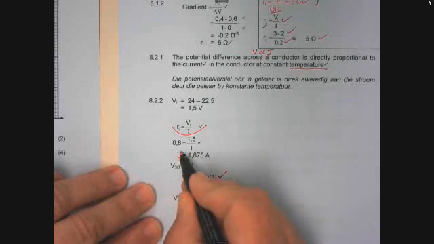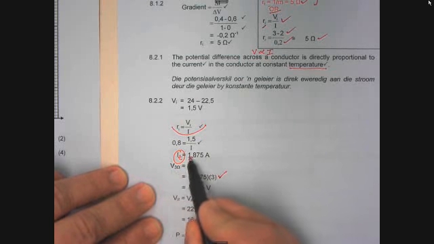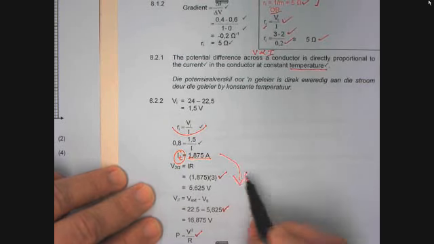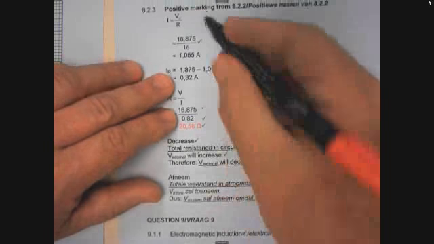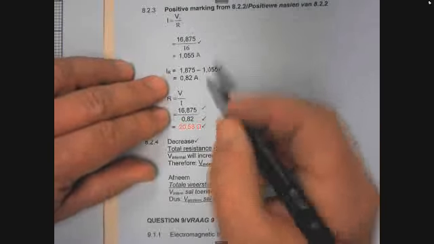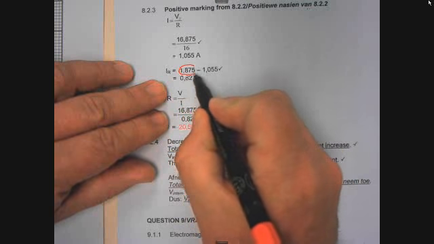So you have calculated I total already, and now you can use it in the next calculation.